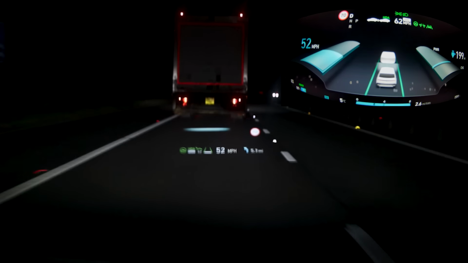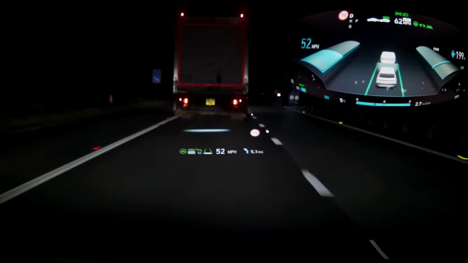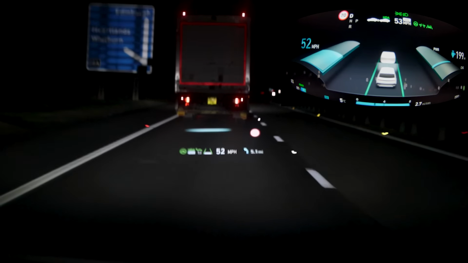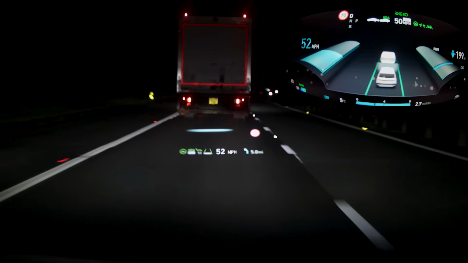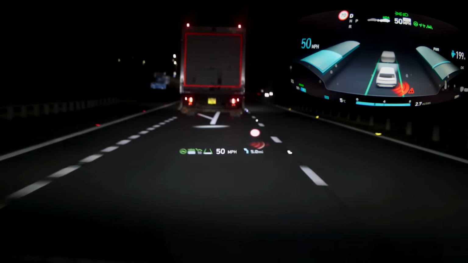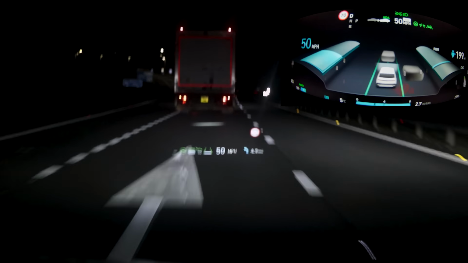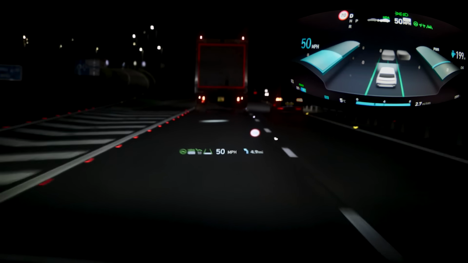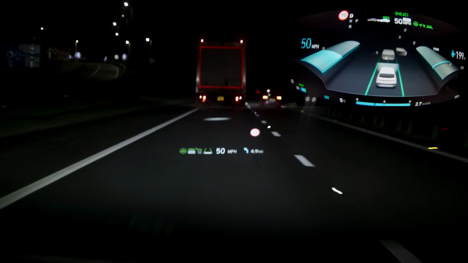I've set myself at 62. So I'm gonna reduce this down to 50. So I should be slowing down. So he should be pulling away. And the bar should end up going white, which means he's actually traveling away from me. So it basically knows that he's going slower.